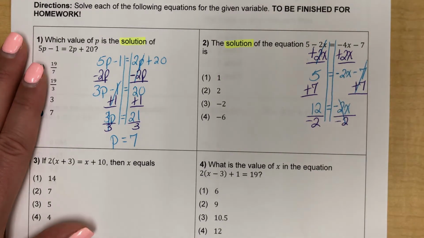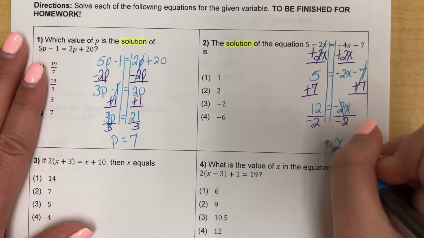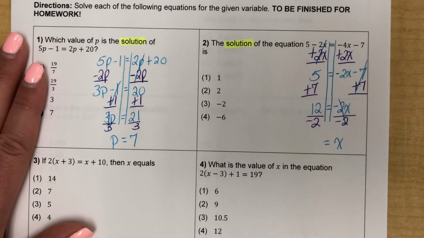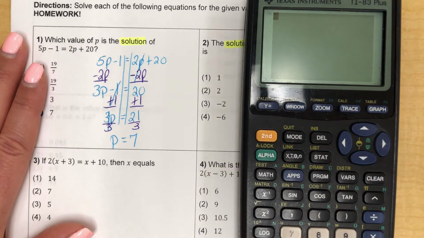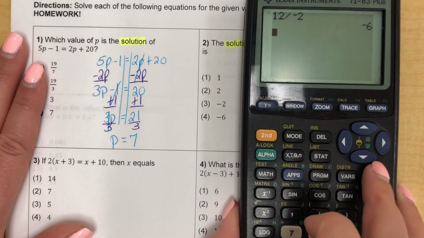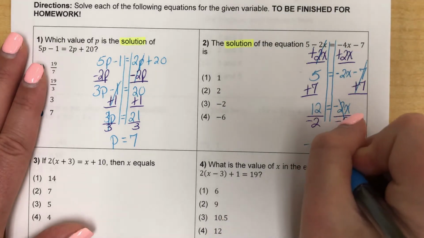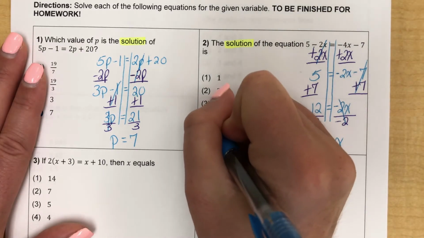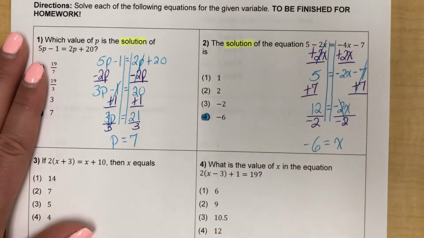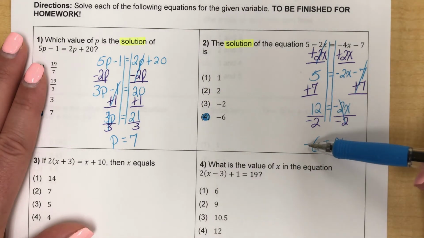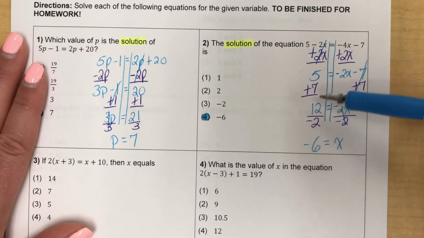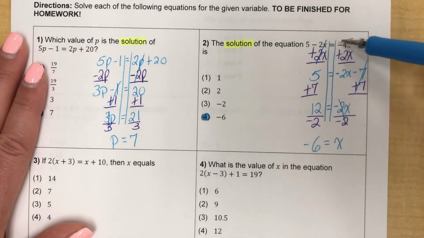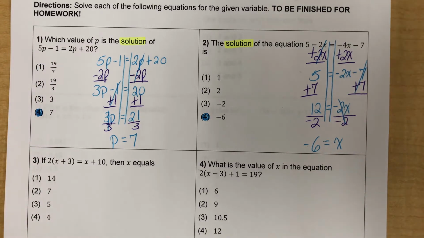These cancel out. All I have left is x equals 12 divided by -2. Let's type it in. 12 divided by -2 is -6. So my answer is -6, which is going to be choice 4. And again, you can always plug or substitute -6 back in for x on both sides to check if it worked or not. Okay, let's try 3 and 4.